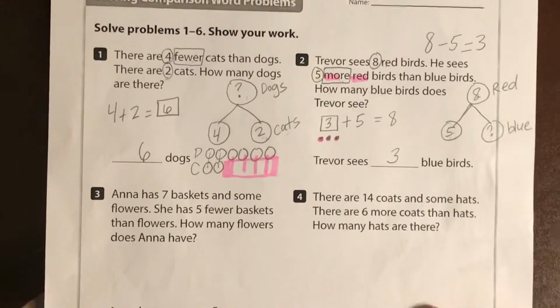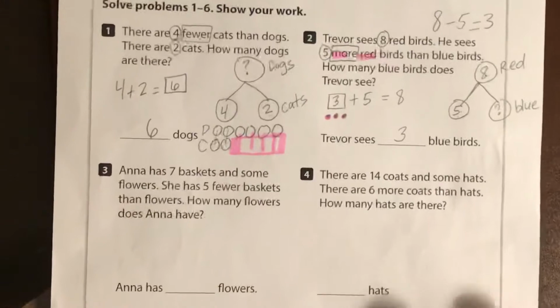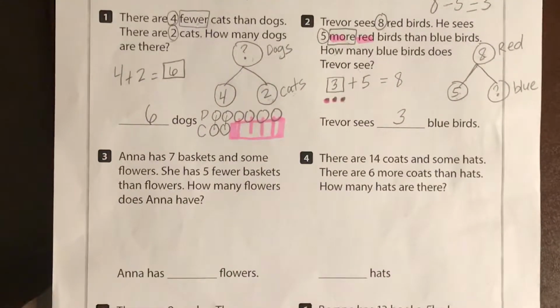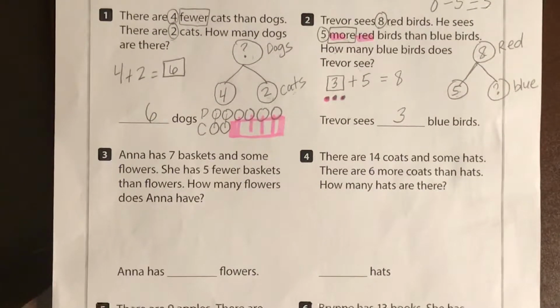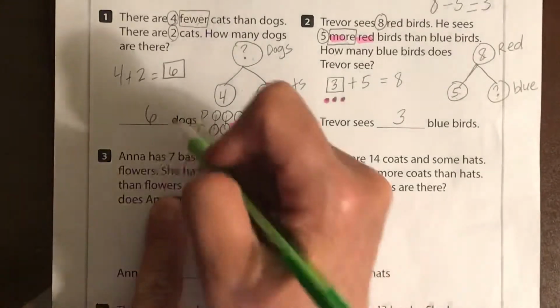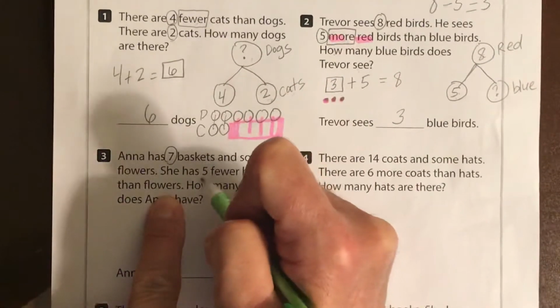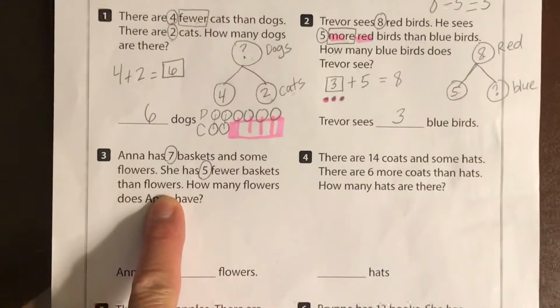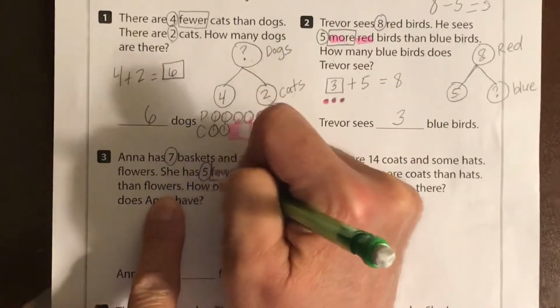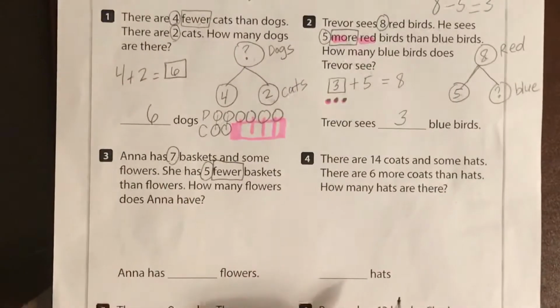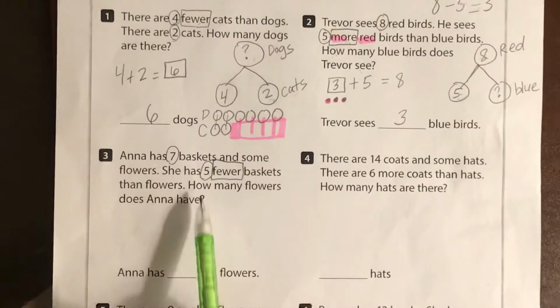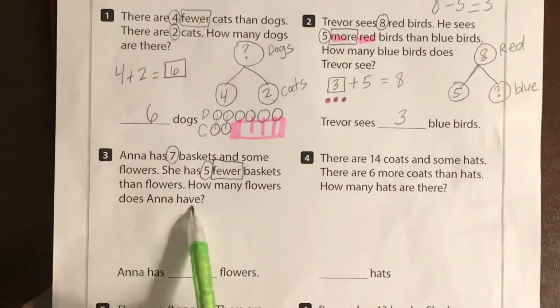All right, let's go on to number 3. Anna has 7 baskets and some flowers. She has 5 fewer baskets than flowers. Circle 7, your important number. Circle 5, your important number. Box the keyword fewer. That's going to be a part number, not a whole, but a part number. Question asks, how many flowers does Anna have?